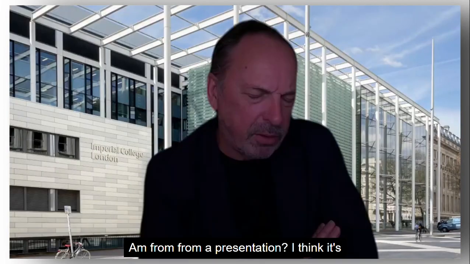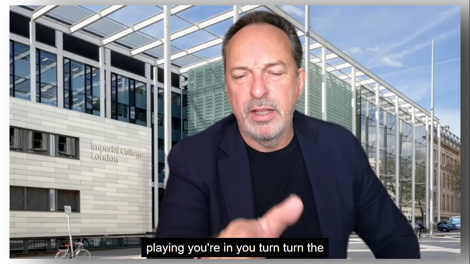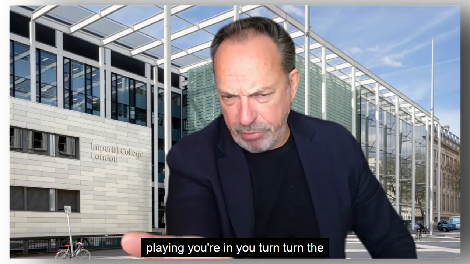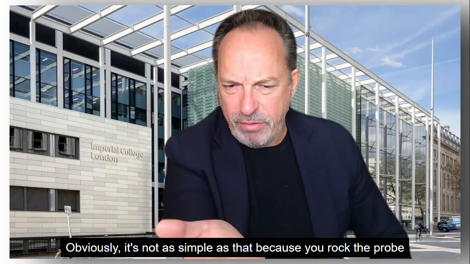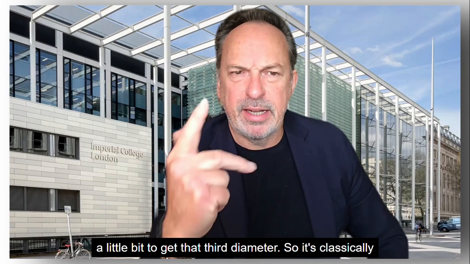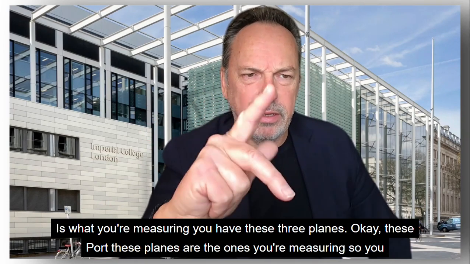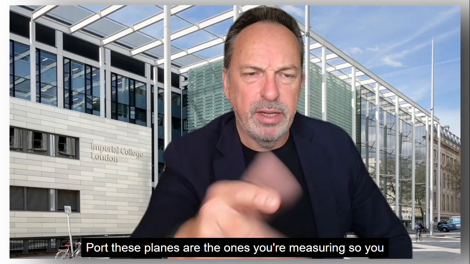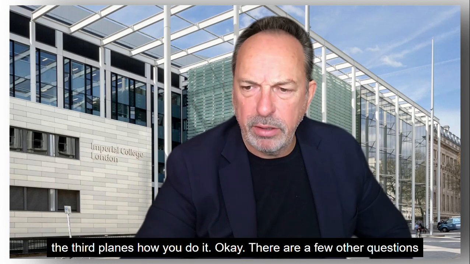I think it was going back to Lille, wasn't it? Essentially, whatever plane you're in, you turn the probe at 90 degrees. Obviously, it's not as simple as that because you rock the probe a little bit to get that third diameter. So classically, this is what you're measuring. You have these 3 planes, and you have to rotate from there to that way to get that other plane. So it's the third plane is how you do it.